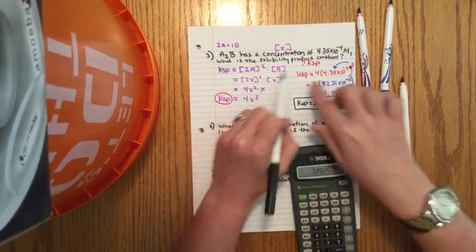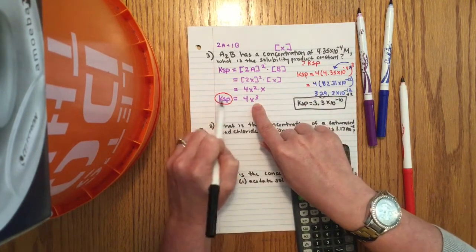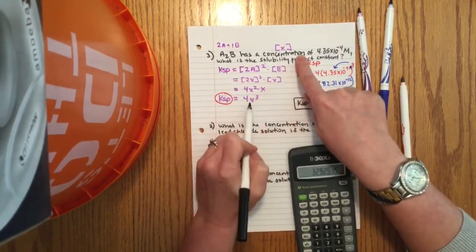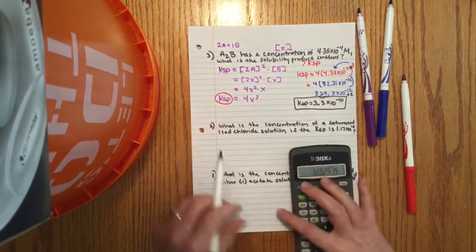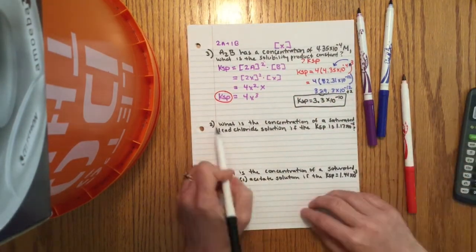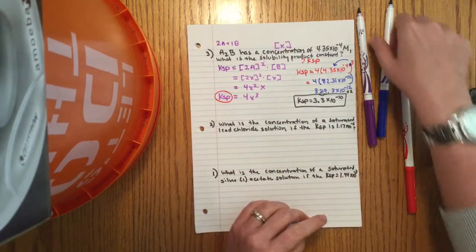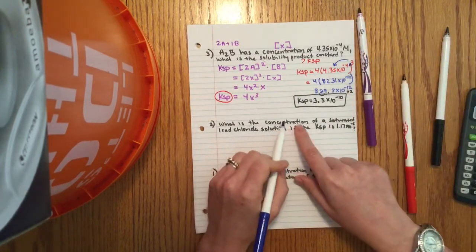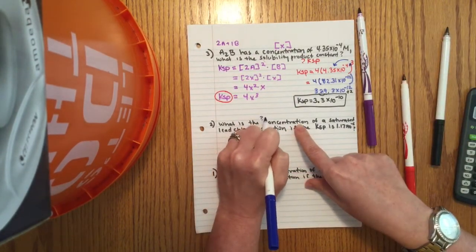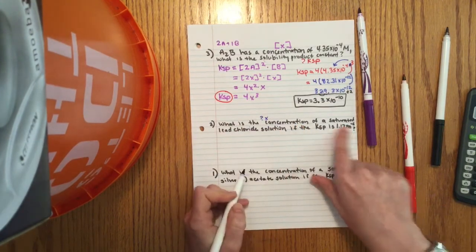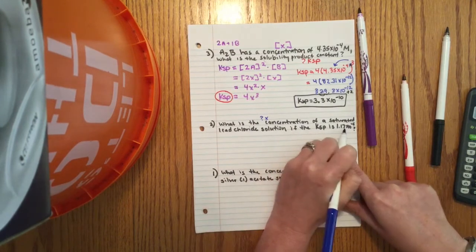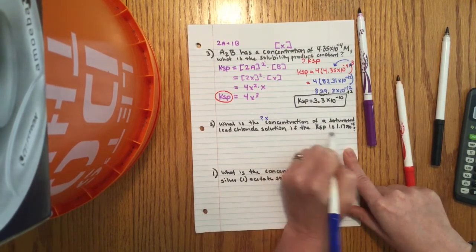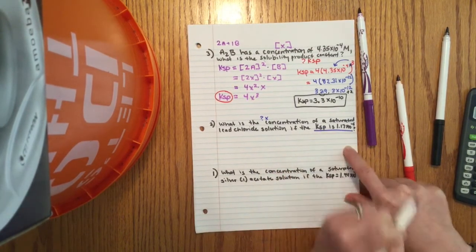Now I knew that I was going to plug in for x and solve for Ksp because it gave me the concentration, which is going to be x, and it asked me for the Ksp. Well, what if it does something different? Okay, let's look at number 2 and see what happens when that occurs. It says, what is the concentration? So it's looking for x. What is the concentration of a saturated lead chloride solution if the Ksp is 1.17 times 10 to the negative 5? So they've given me Ksp.